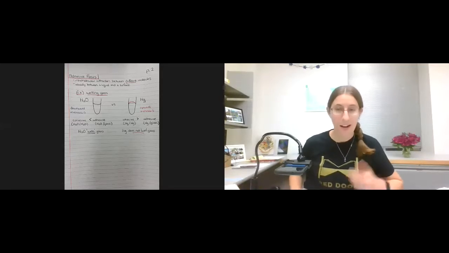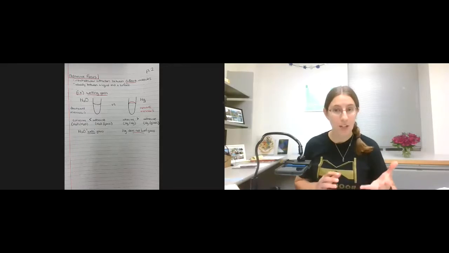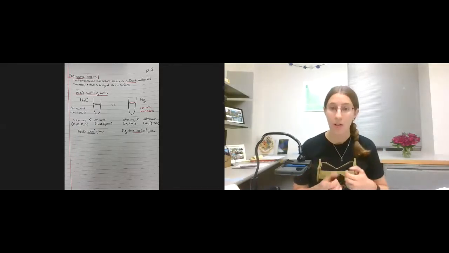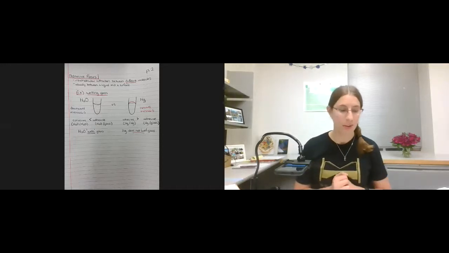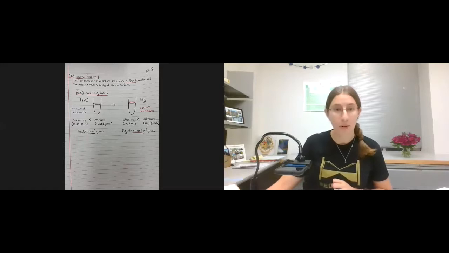So these are a couple of the properties of liquids that make them especially cool. And what's important is that we can explain each of these properties using our knowledge and information about the intermolecular forces between molecules of a liquid. So the next video is going to be about vapor pressure and the different phase changes between solids, liquids, and gases.